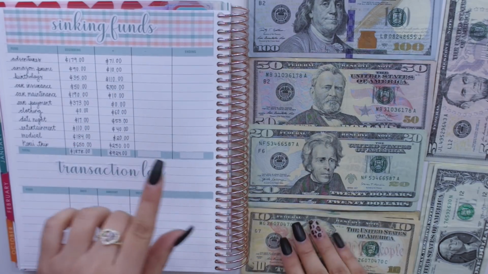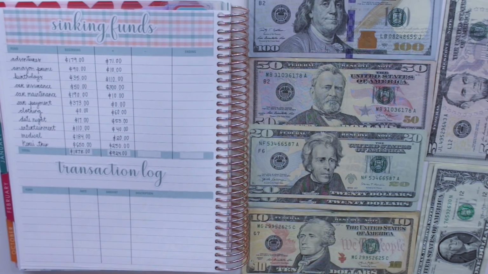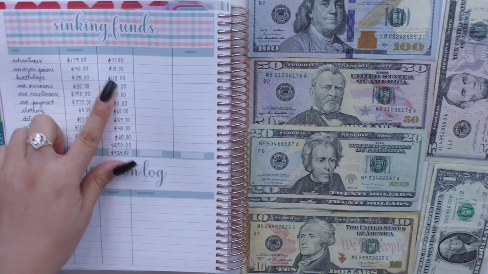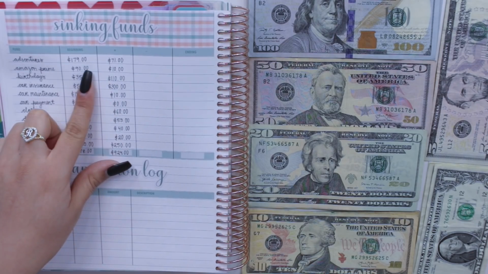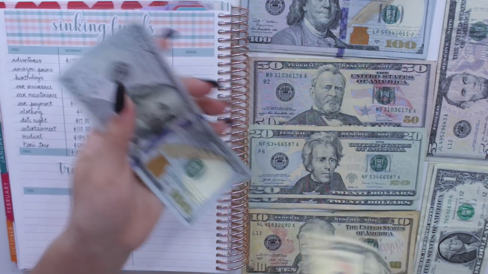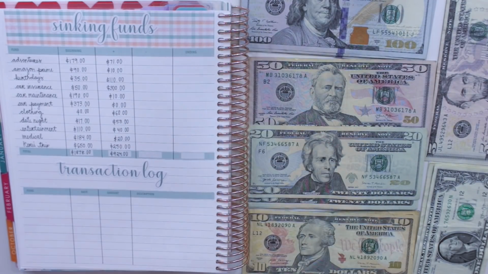Next, Amazon Prime gets 10. So let's put it right here. 10 for Amazon Prime. Next we have birthdays, which I want to say let's do 110. So 110 for birthdays.